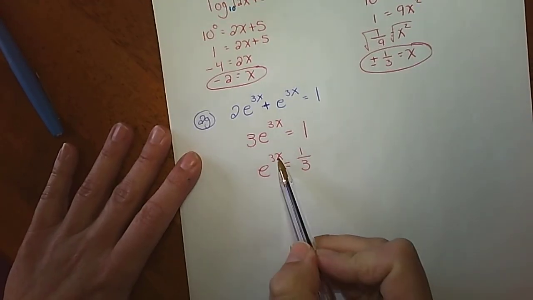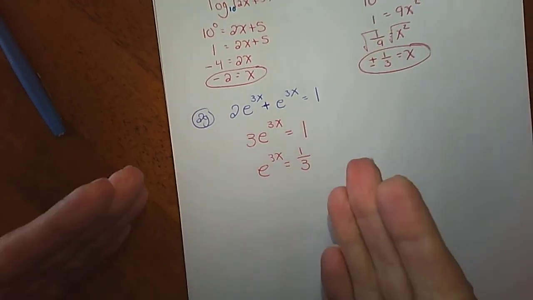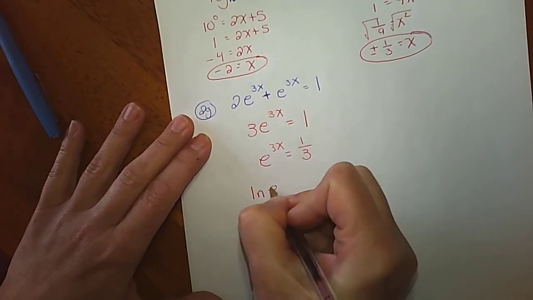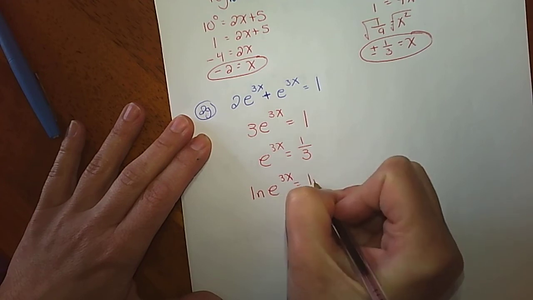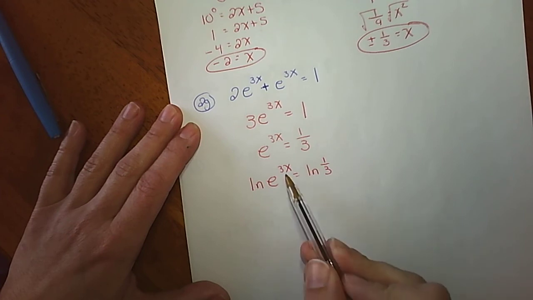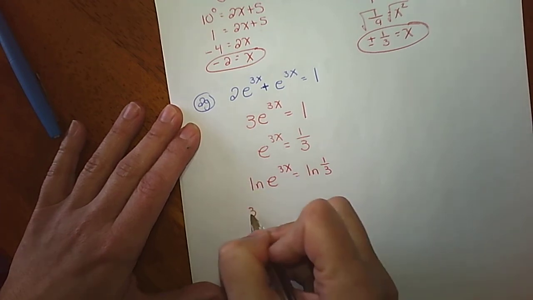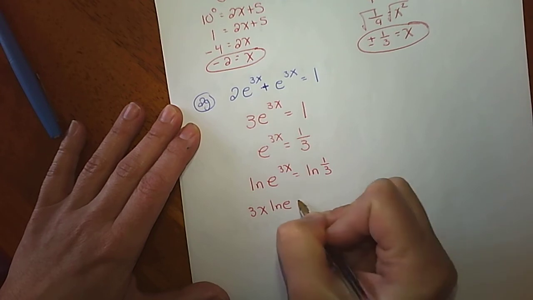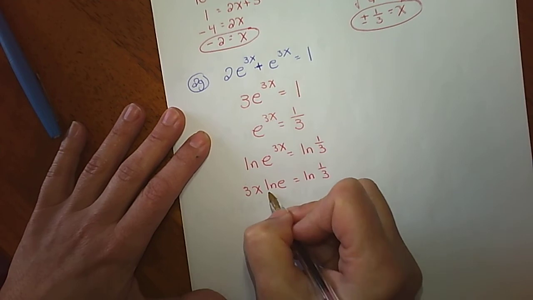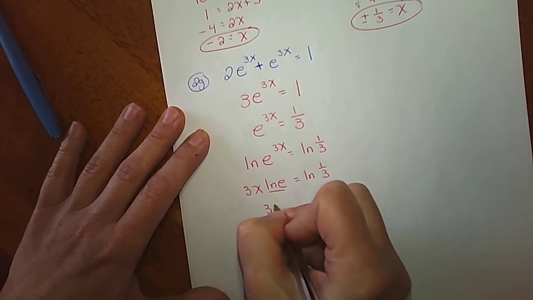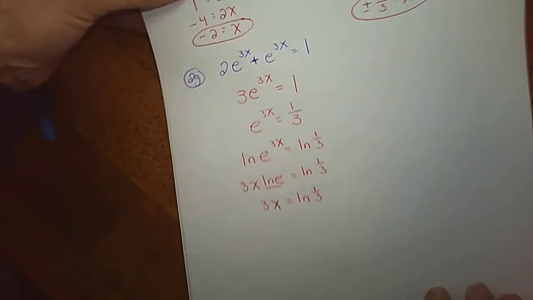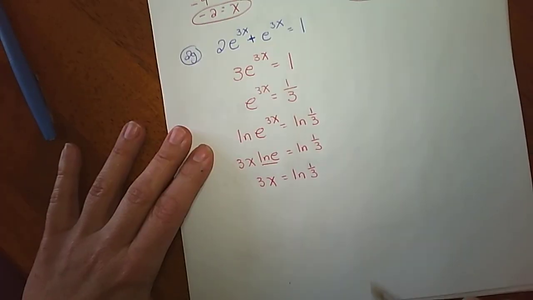All right, now anytime there's an x in the exponent, you log it. And for this, we're going to use the natural log. Take the natural log of e to the 3x equals the natural log of 1/3. Exponent log rules, the exponents fall in front. 3x natural log of e equals natural log of 1/3. Okay. What is the natural log of e? That's right, it's 1. So I get 3x equals this guy. Okay. And then I'm going to divide by 3.